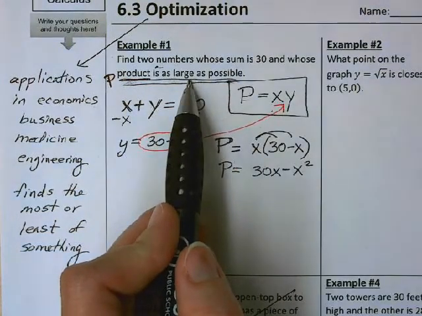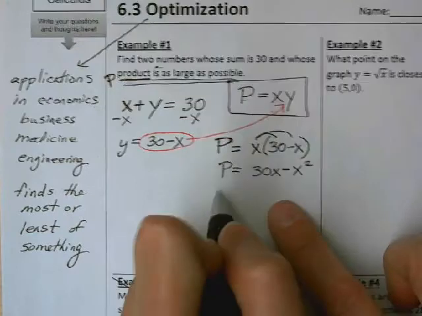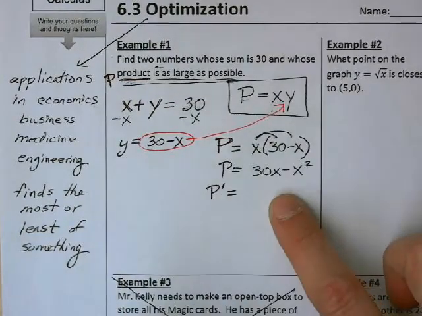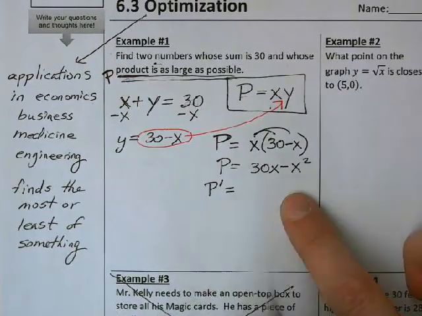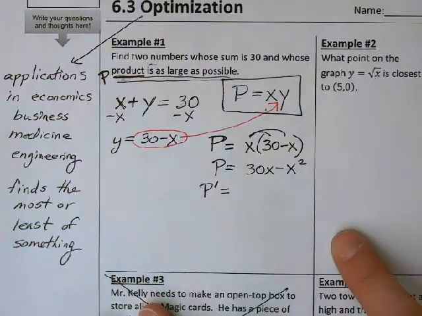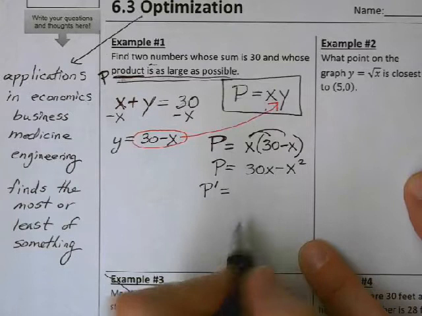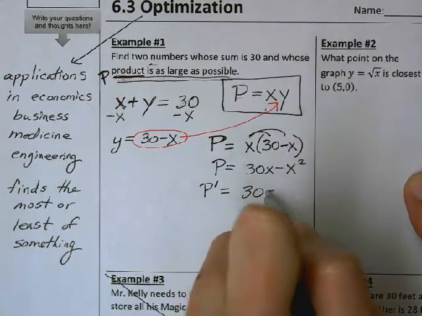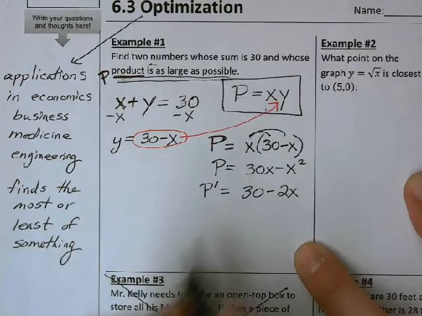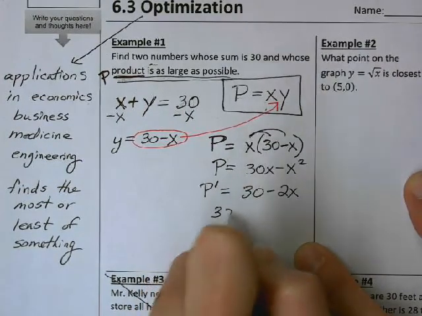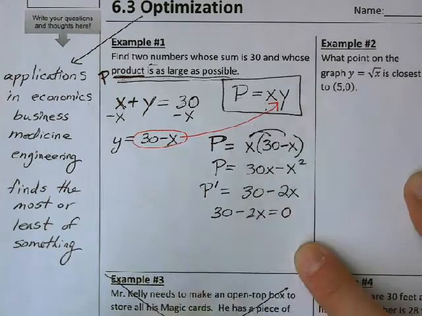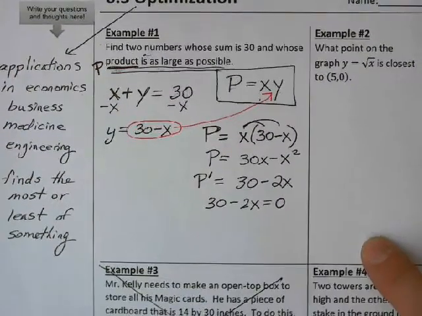So we take the first derivative, P prime. What would we get for the first derivative? Yeah, 30 minus 2x. Okay, so if we take our first derivative and set it equal to 0 and solve that, let's see what we get.